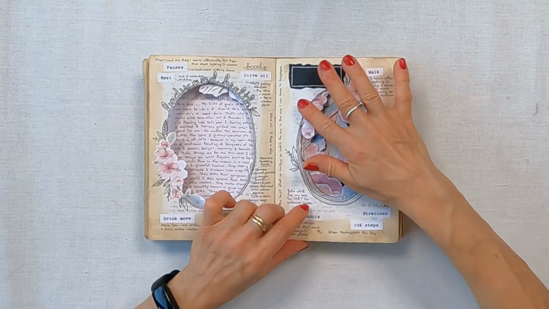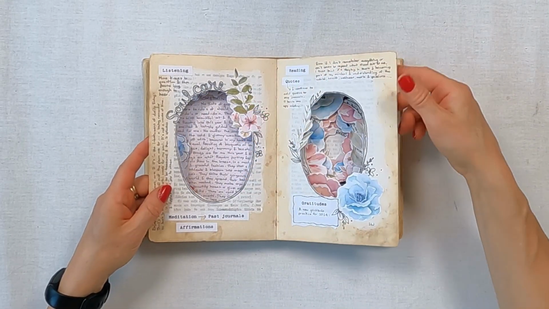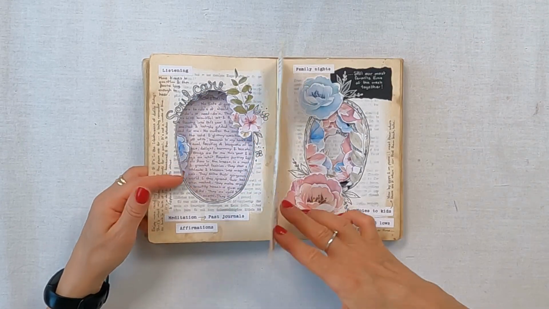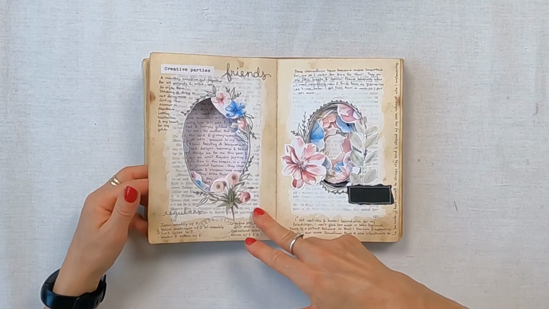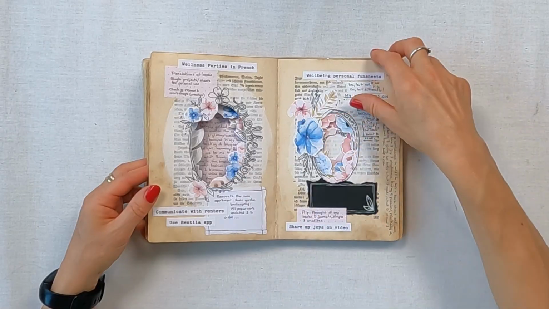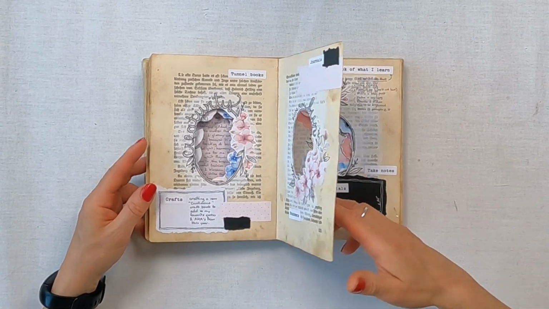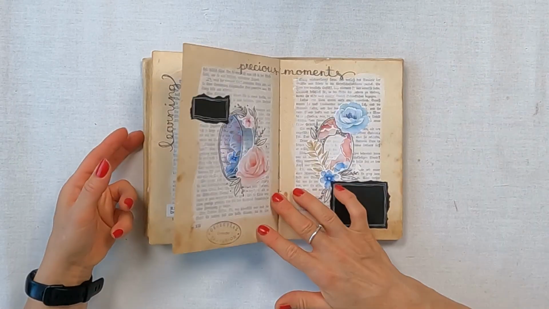And as you can see, it makes a beautiful tunnel book. Each page is a little bit different depending on which pictures I used and cut out. So that's another way you might want to use these pictures: flowers and nature designs and birds.